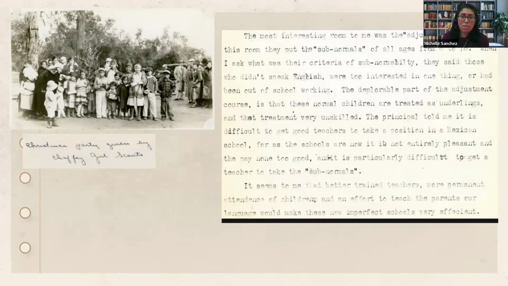And just further down, talking about how the principal says, oh, it's really hard to get really good teachers to work in these Mexican schools. It's just not a fun time. And also the pay is really bad. So it's really hard to get teachers who want to work with these students who sound like, at least to this audience, they're problem students. So again, just really presenting this material to the students in this history course and asking them to make any connections from this primary source to what they're learning in the actual classroom proper with their Chicano history professor.